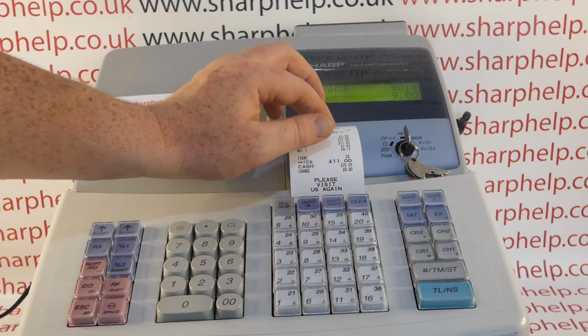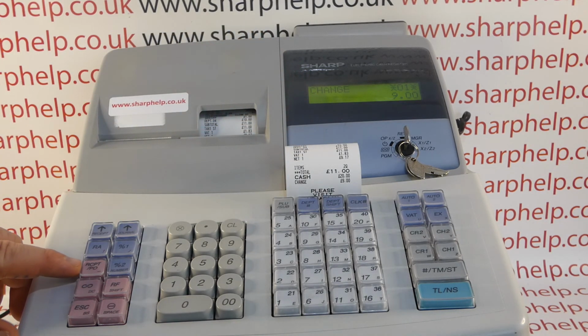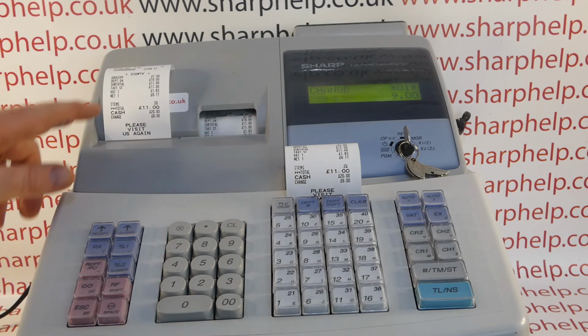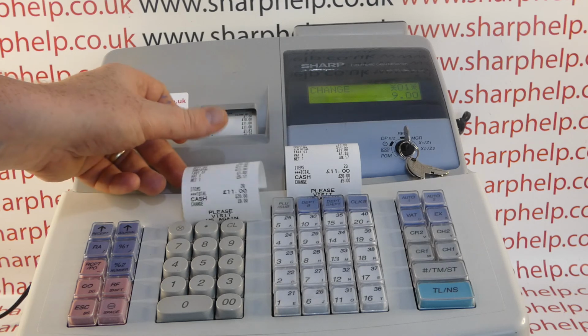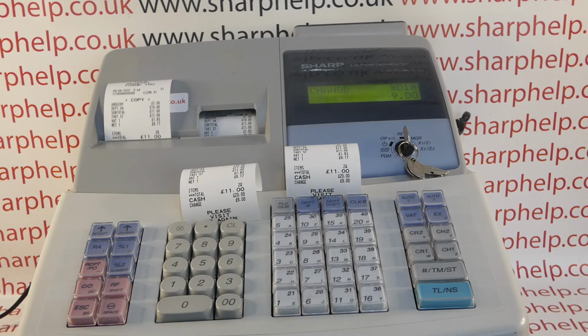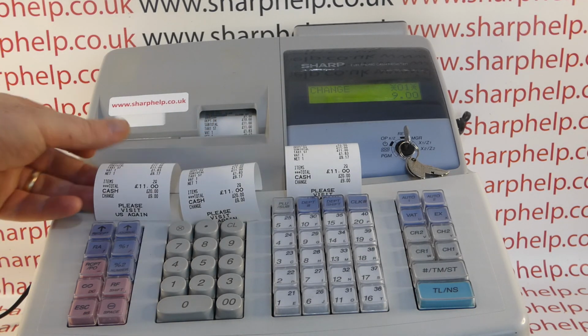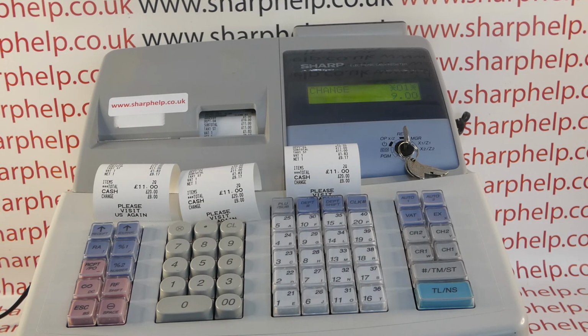If you want a copy receipt, you simply press the RCPTPO button here and it prints a receipt that says copy on it, and you can keep issuing copies. I mean, for a retail till, normally one copy would suffice. This function comes into its own.